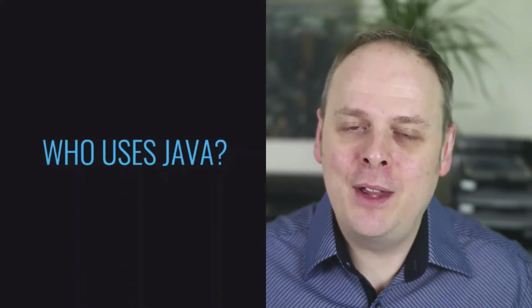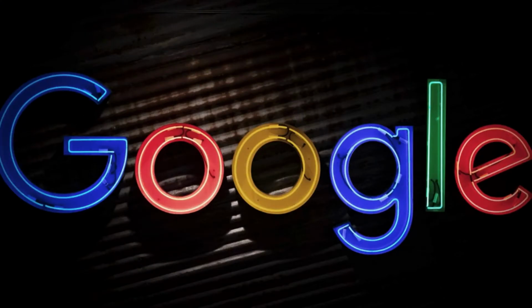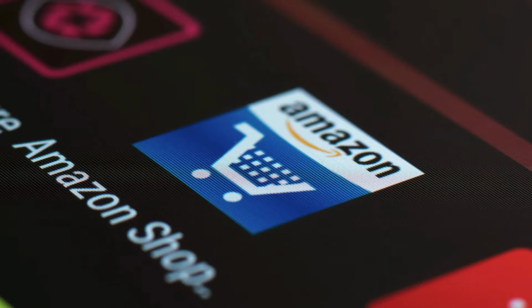So we've seen that Java is the number one programming language today. The next question you probably have is, well, okay, who's using it then? Well, pretty much all of the big players today use Java as a development platform. If we go through some of these now, Google uses it. You're obviously familiar with Google, the most popular search engine in the world. That uses Java on the back end to power its products. Amazon, the biggest e-commerce store in the world, they use Java too.